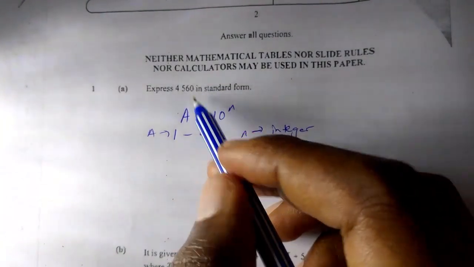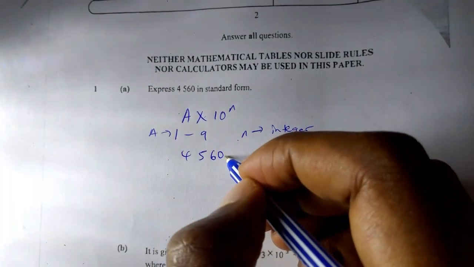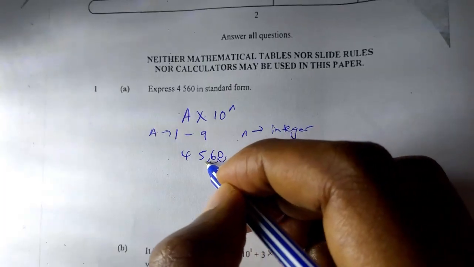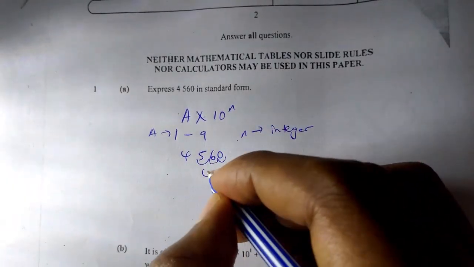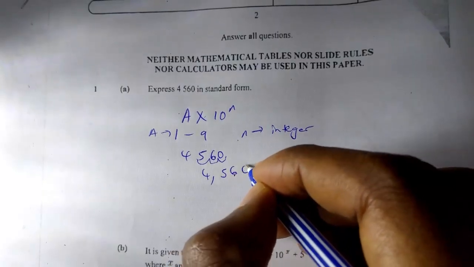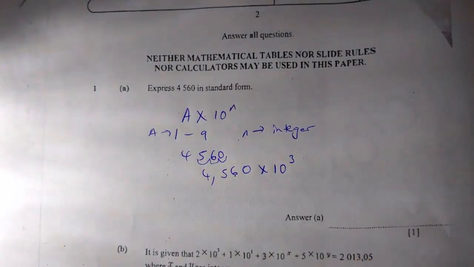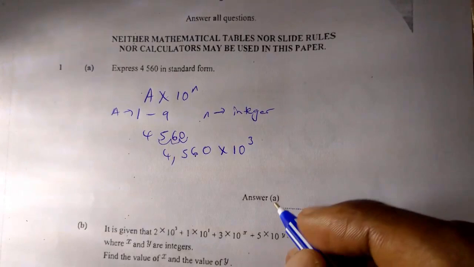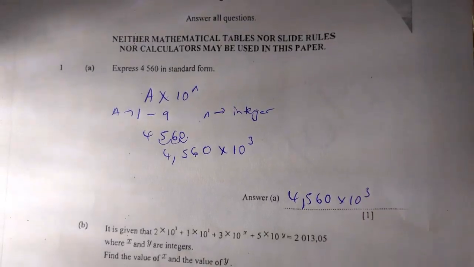So here for 4,560, it's just like we have a comma here. So the comma is going to move 3 times, 1, 2, 3 to the left. So if the comma moves to the left, it's going to be multiplied by 10 to the power 3. So that is the answer, which is 4.56 times 10 to the power 3.